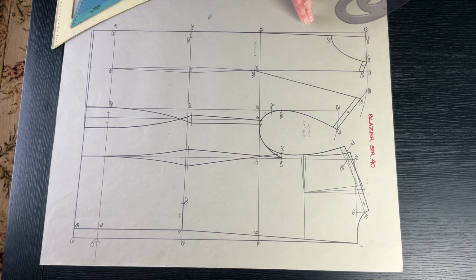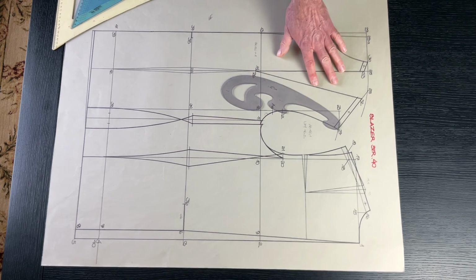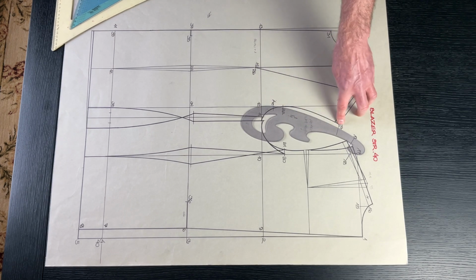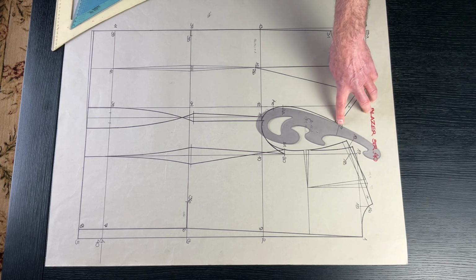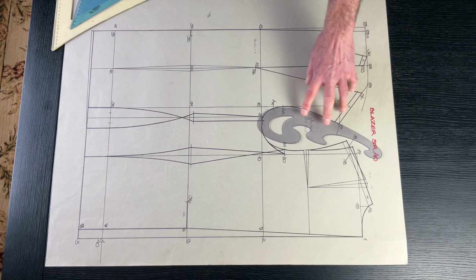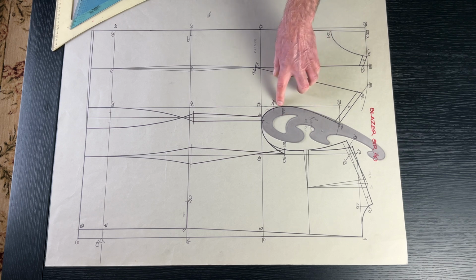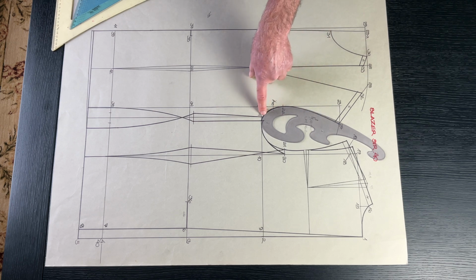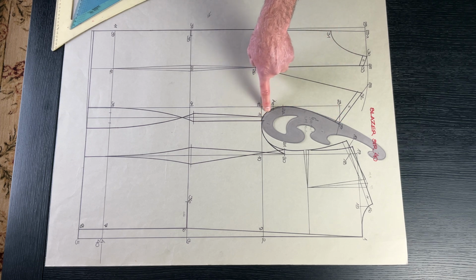Draw the armhole like this with your curved ruler. You place it at 27 and let it hit point 22 down to the sideline.